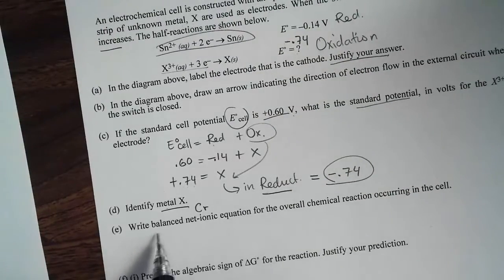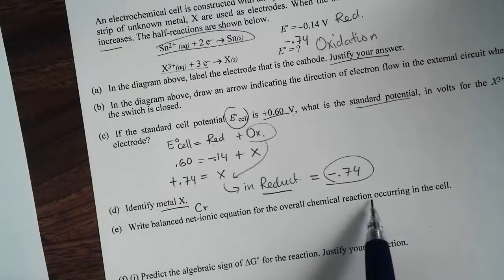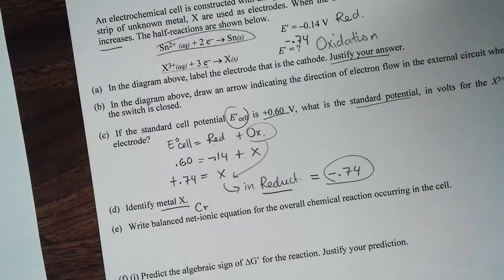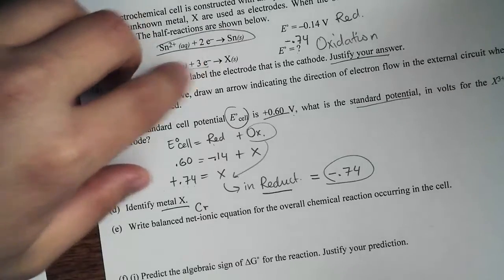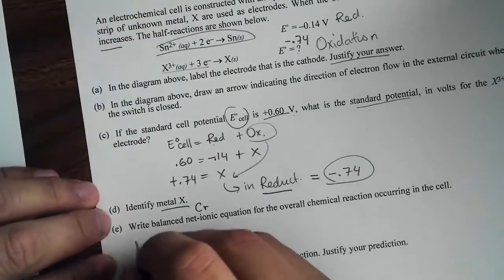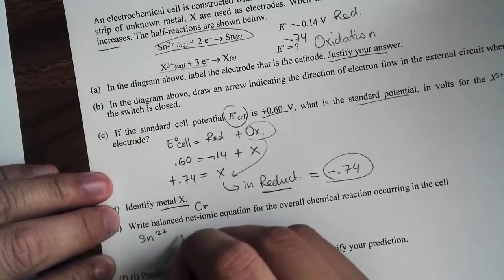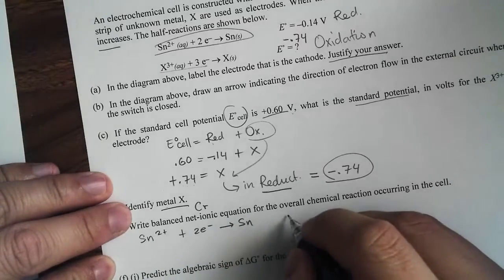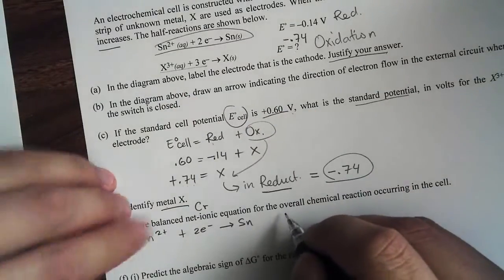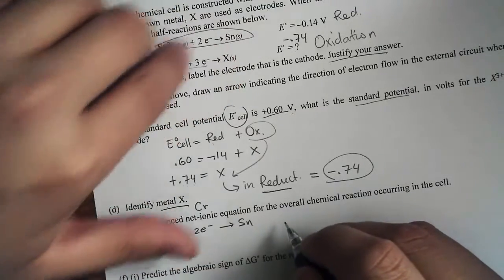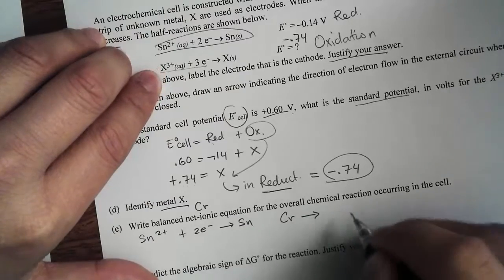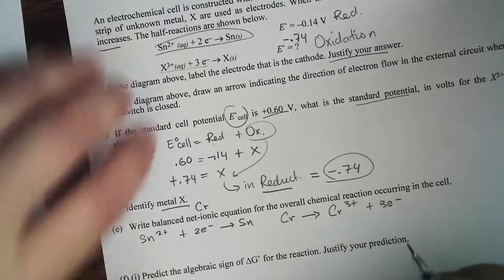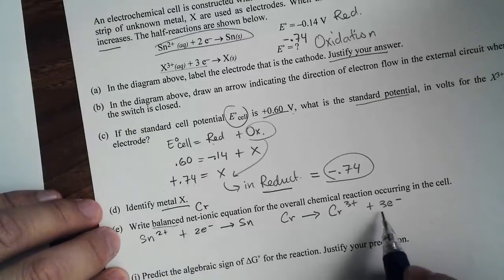And the next question is, write the balanced net ionic equation for the overall chemical reaction occurring in the cell, which is basically combining these. But before we do that, we need to express the oxidation right here in terms of oxidation form. So we have the reduction, which is Sn 2 plus plus 2 electrons, and that produces Sn. And then for the oxidation, we know it's right here, which is chromium. But again, oxidation is losing electrons, so we do the opposite, which is Cr, and that will produce Cr 3 plus plus 3 electrons.